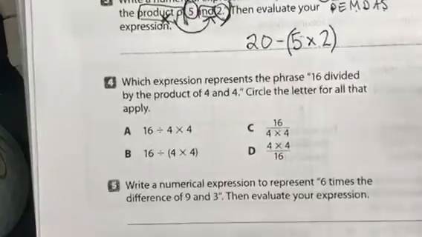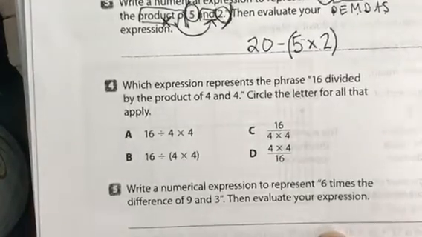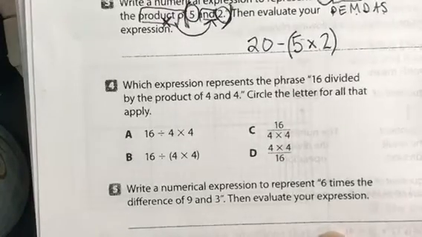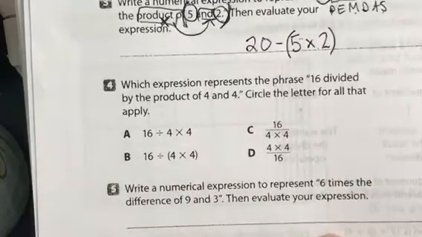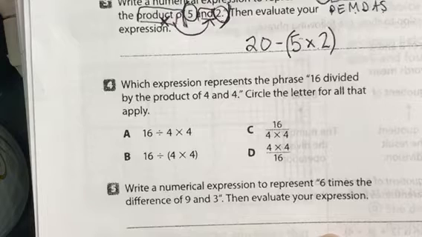Let's look at number 4. Number 4 says, copy down the letter G. That will be your first letter to turn in. Number 4. Which expression represents the phrase 16 divided by the product of 4 and 4?